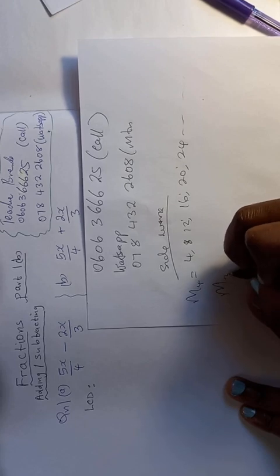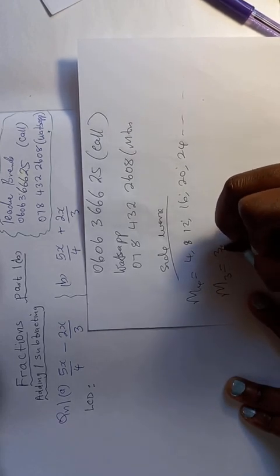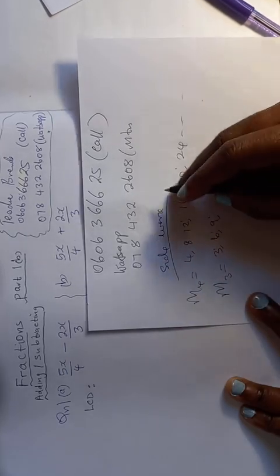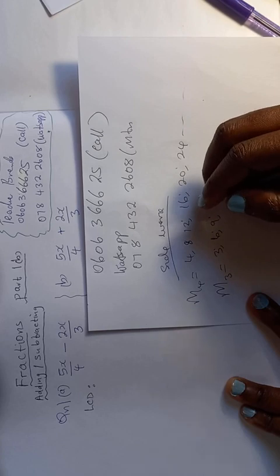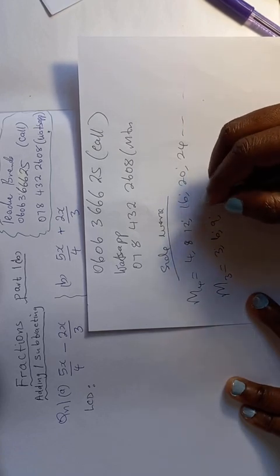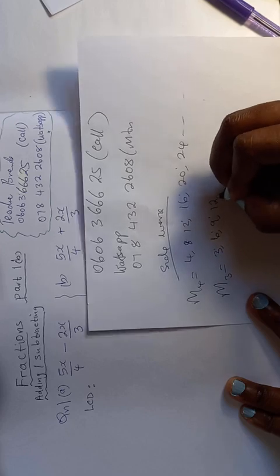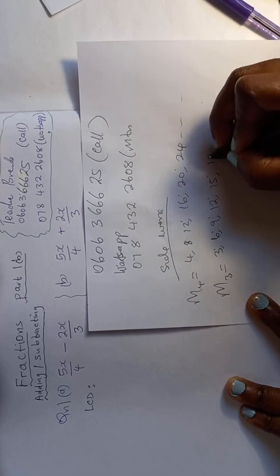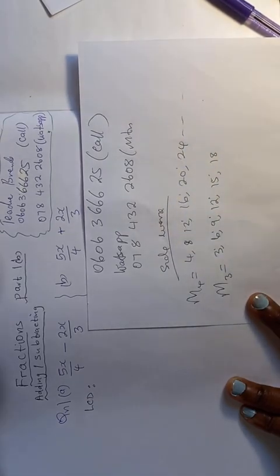Then the multiples of 3: 3, 6, 9, then you go 12, 15, 18, and you go on and on.